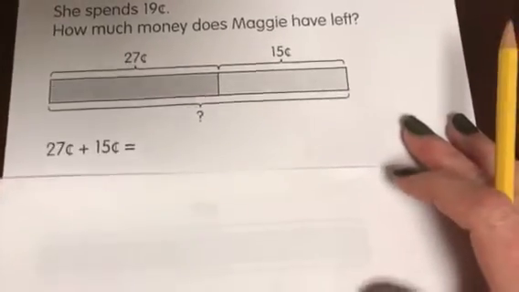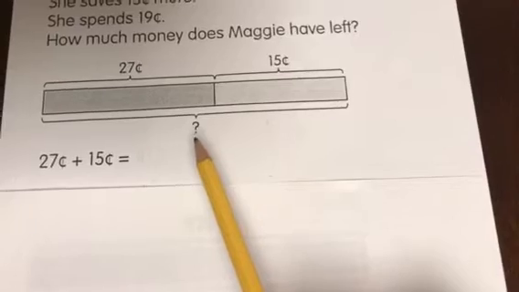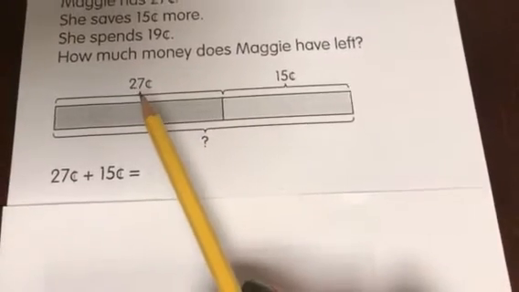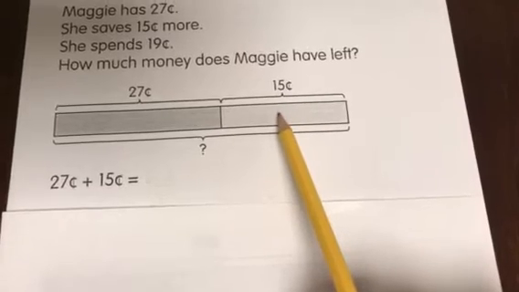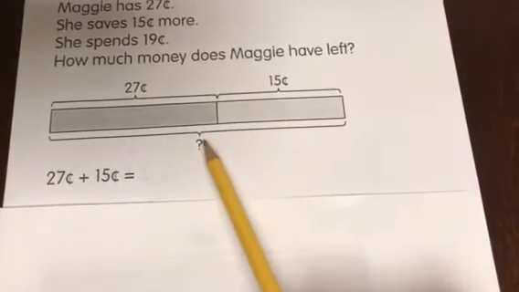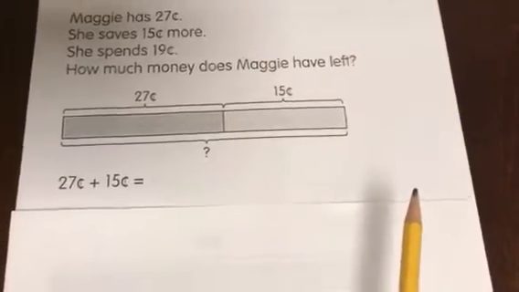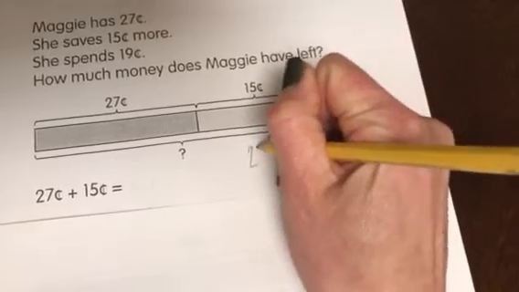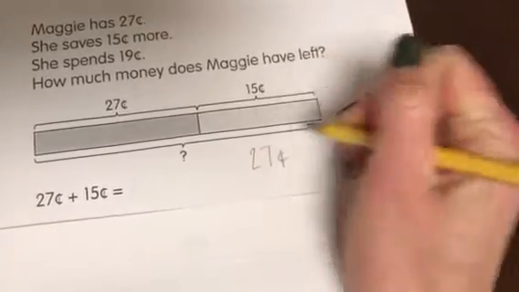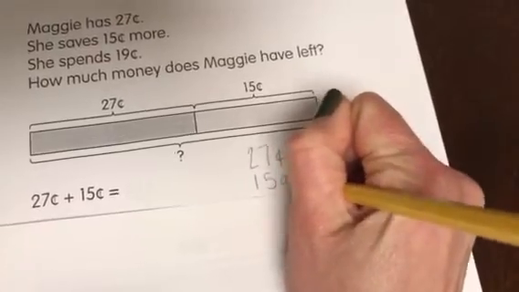So the first thing I notice is that I'm using a bar model that is a part whole bar model. And I have my 27 cents that Maggie had, the 15 cents that she saves, and we're solving for the whole, which is how much she has all together. So we have our 27 cents and our 15 cents.